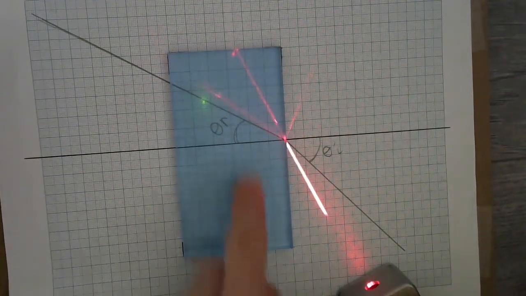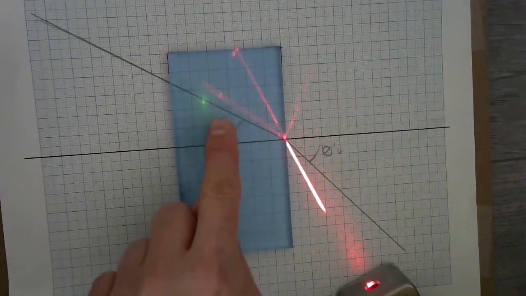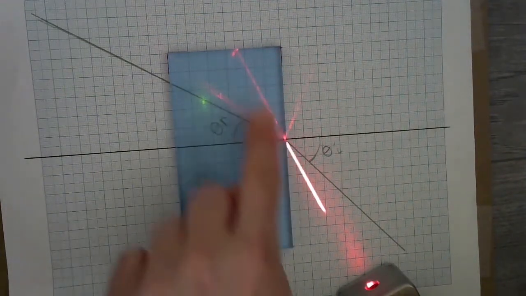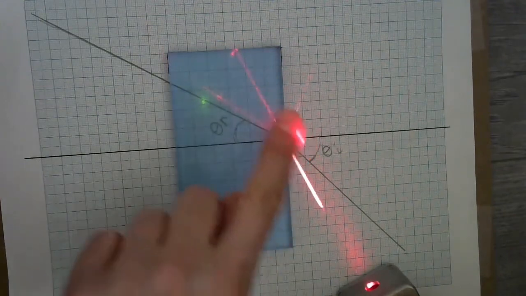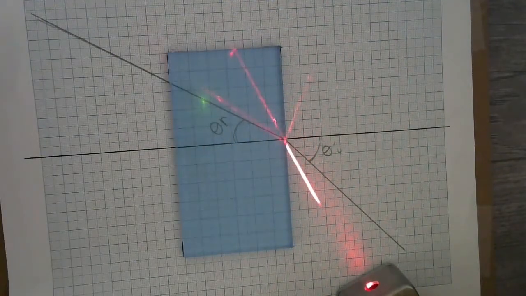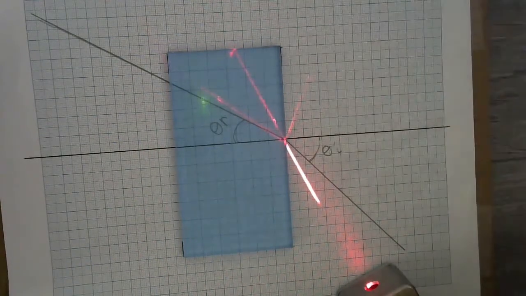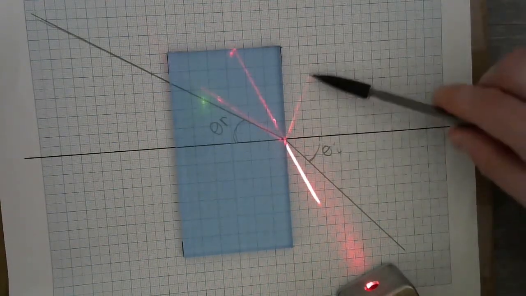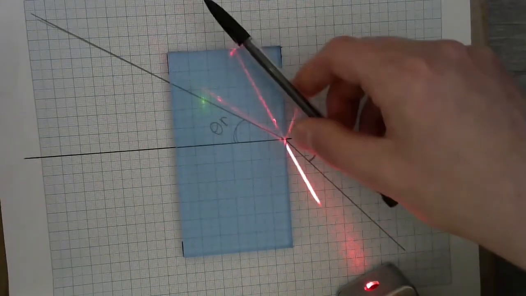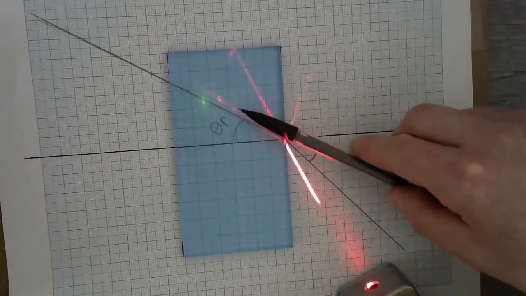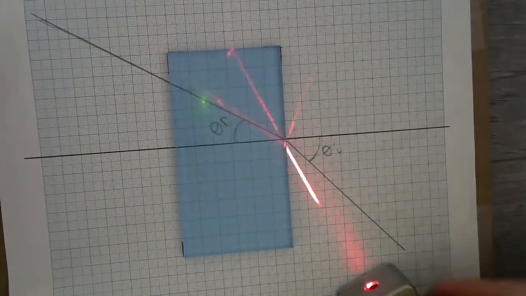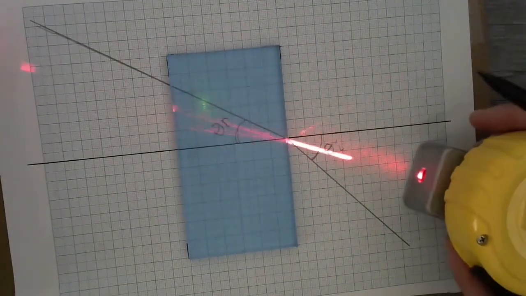Again, notice we have the refracted beam here, and then you have the continuing incident beam. That's just the laser beam going over top of the block. You can also see a reflected beam over here. So we don't care about the reflected beam or this continuing beam. We just want to measure the refracted beam. And then you could go, again, at a different angle.